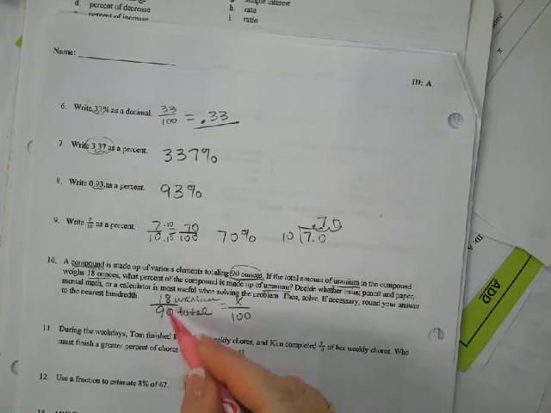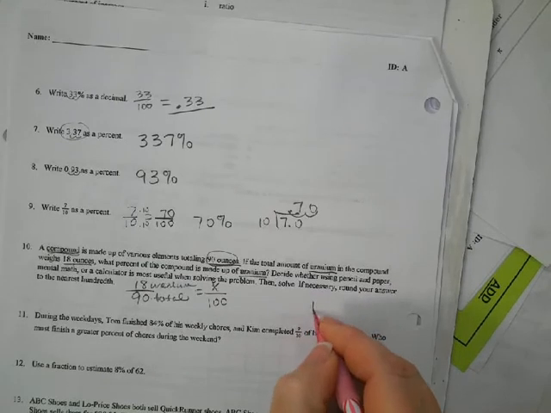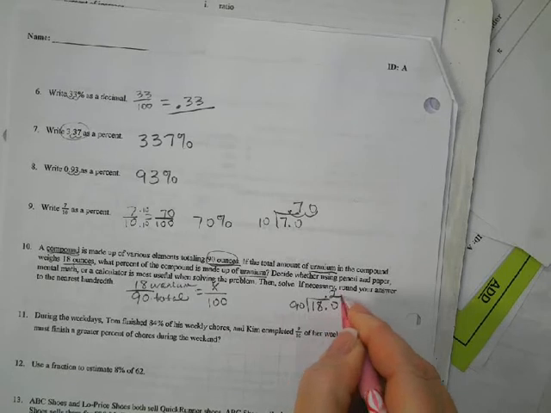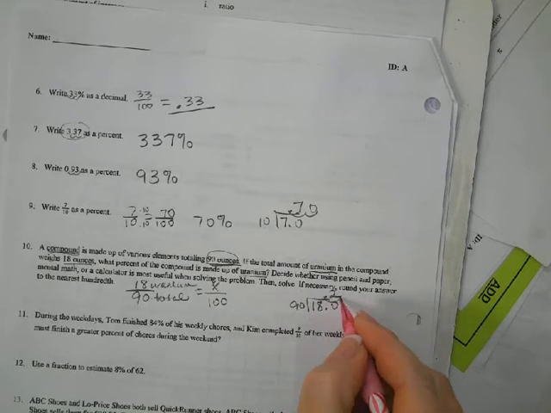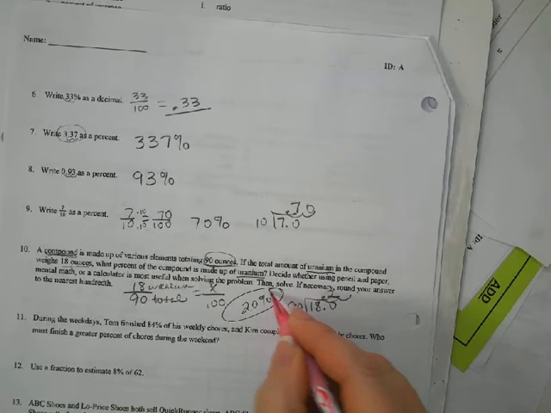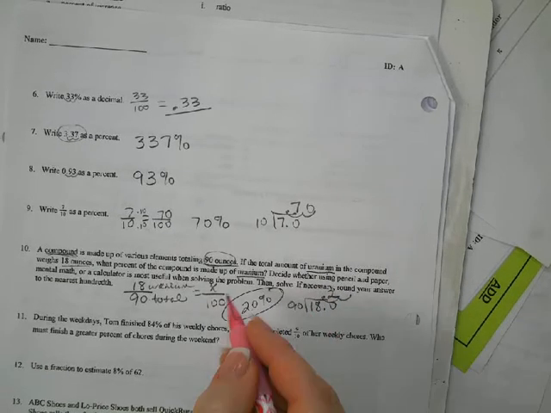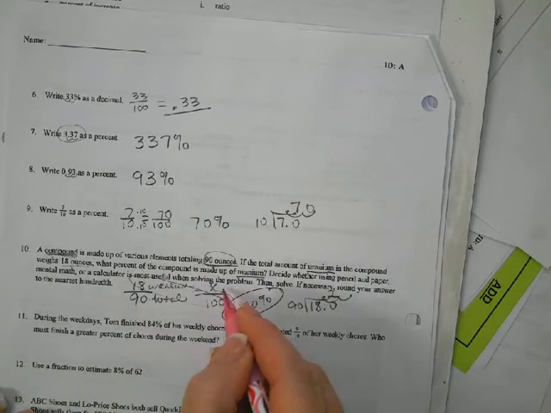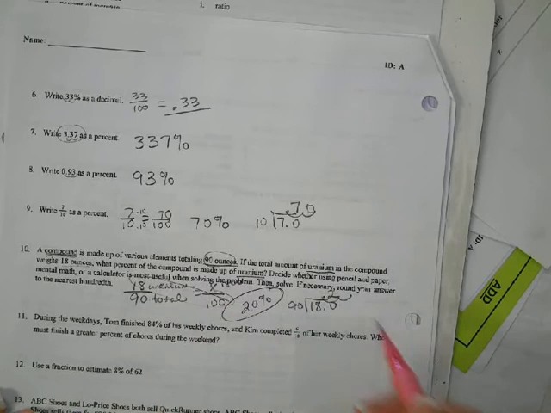Or I could just do top in and bottom out, change it to a decimal, and then move it 2 to the right. So I think I'm going to go ahead and do that. 18 divided by 90 is 0.2. I'm going to move that 2 to the right, and that's going to be 20% for my answer. Now I could have also done 100 times 18, that's 1800, and then divide by 90 to get the same answer.